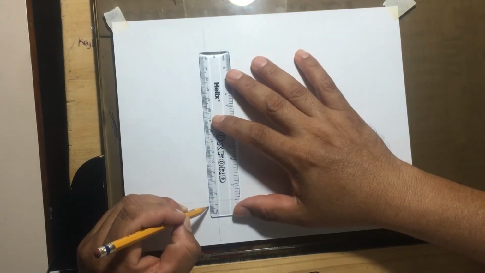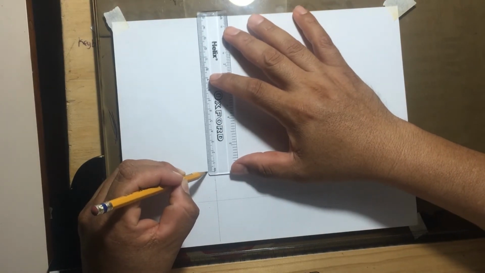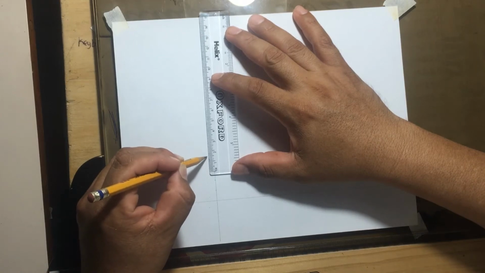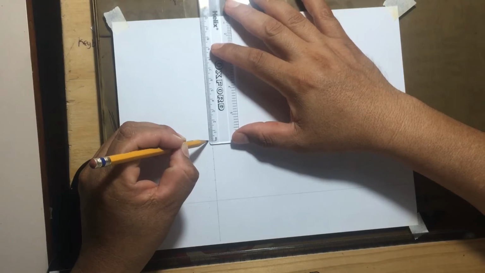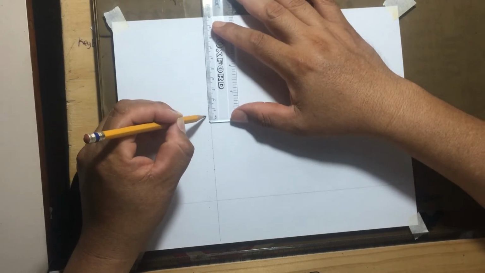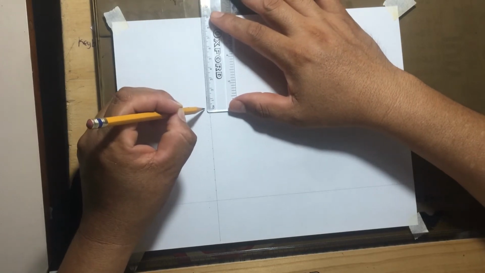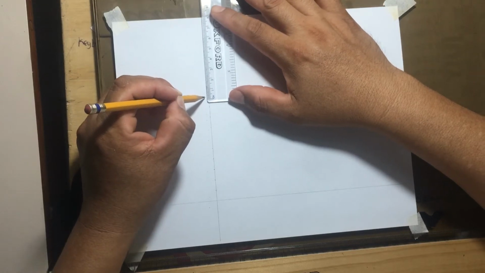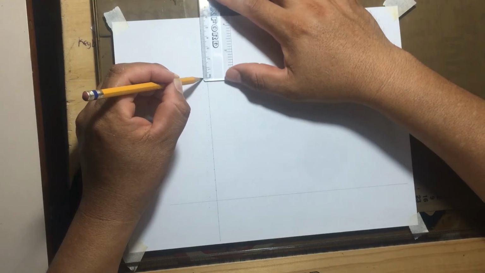This would be 0, 1, 2, 3. Okay, very important that we label the points.